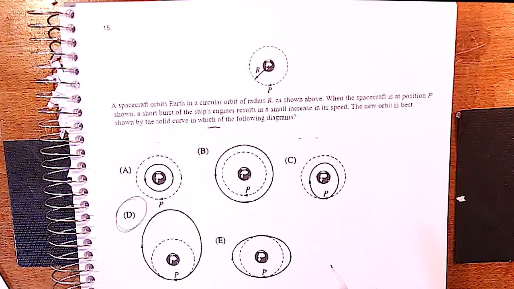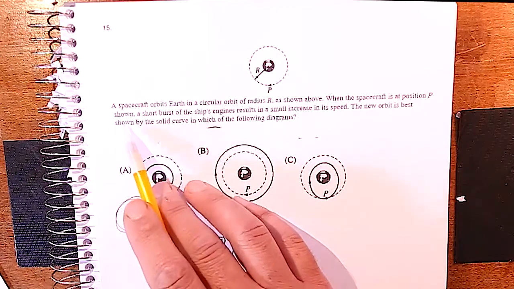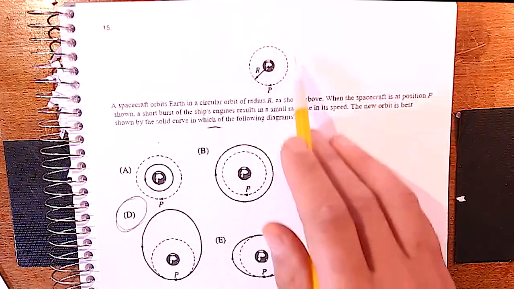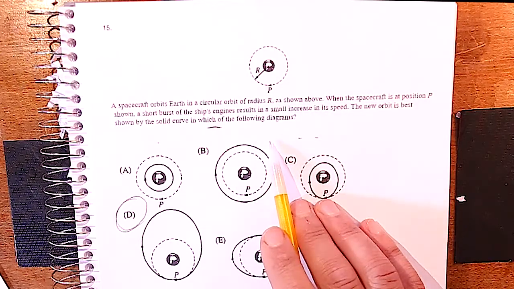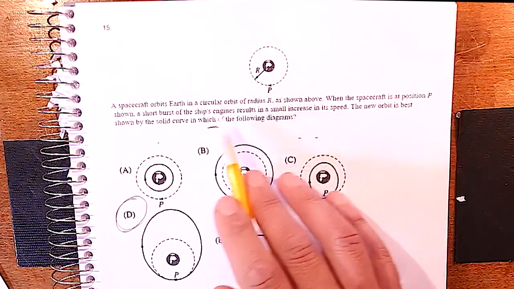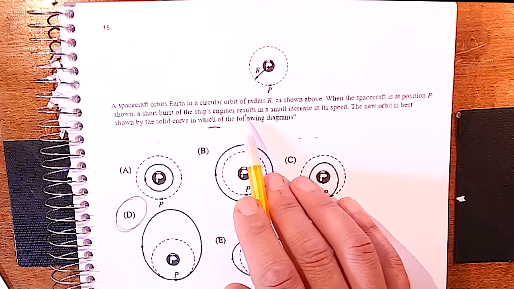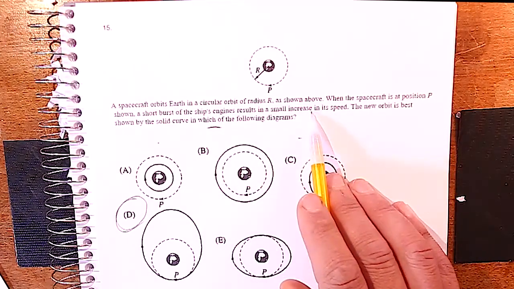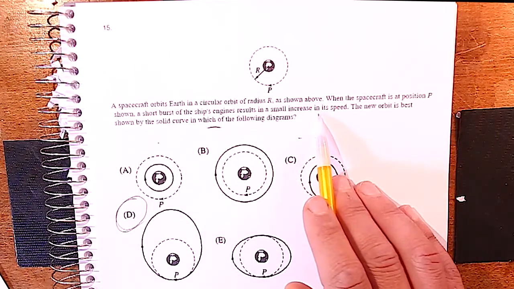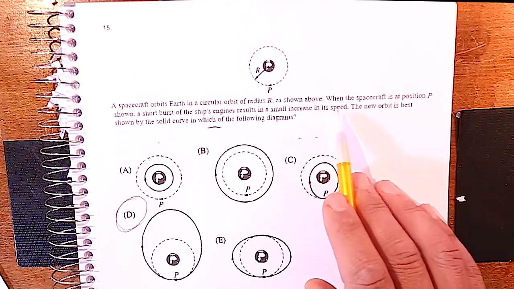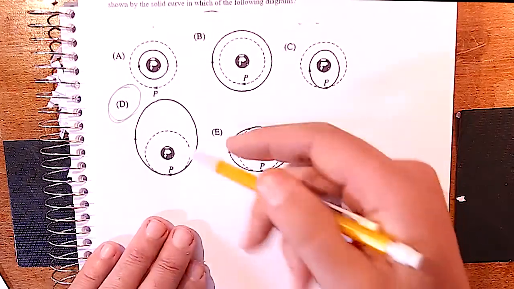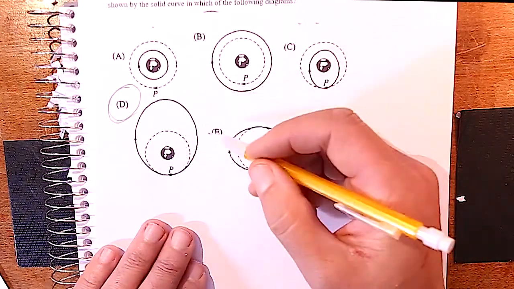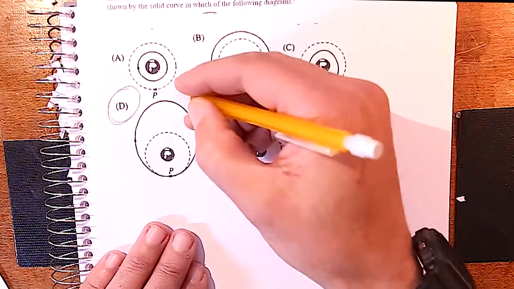Okay, this one deals with the Hohmann transfer orbit idea that we covered. And so we've got this satellite or spacecraft that's in a circular orbit, and it's at point P, and it gives a little burst of the ship's engine to increase its speed. That's going to push it into an elliptical orbit, which is this. And that's the answer, you're done right there.